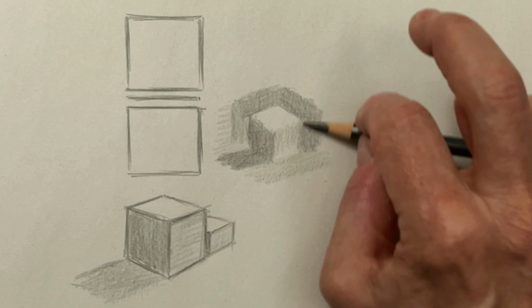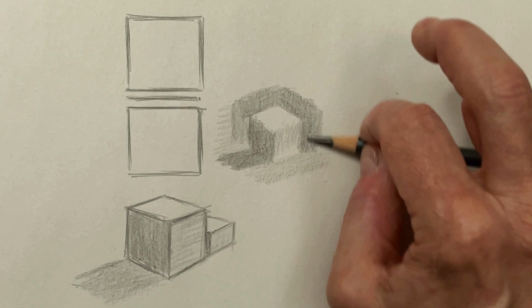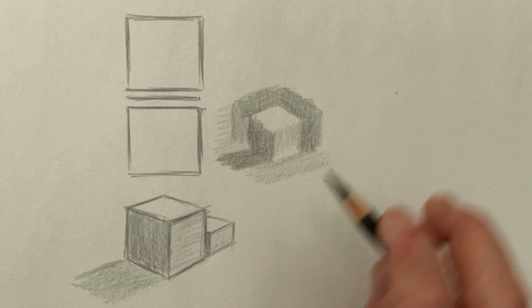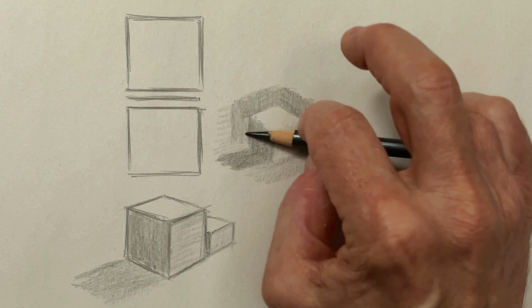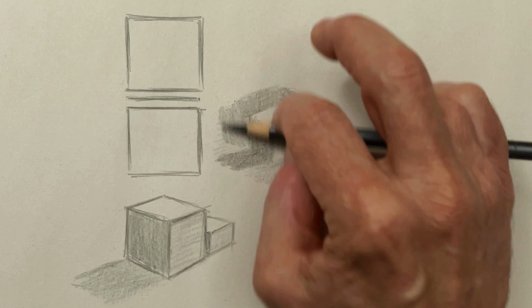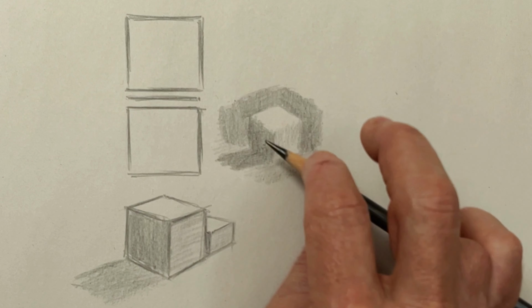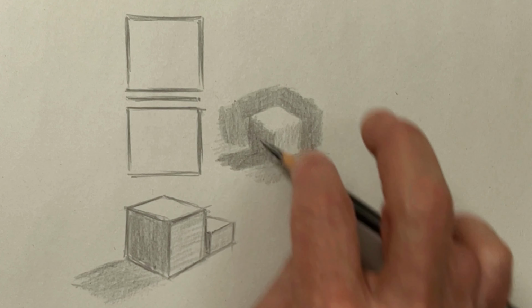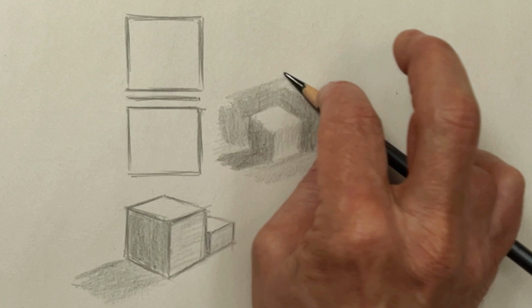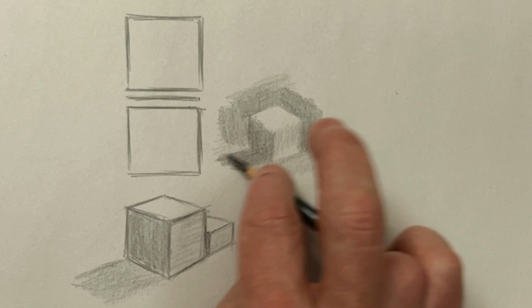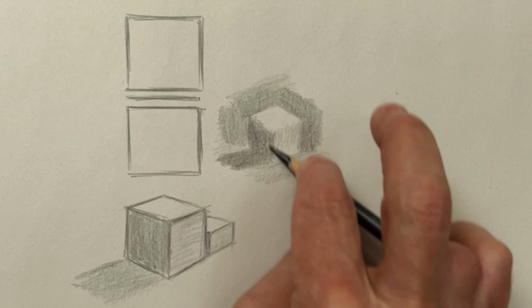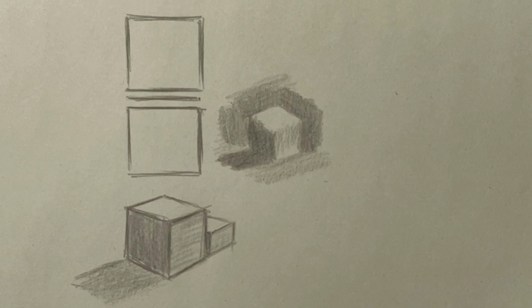There we go. And if you want a little more definition, put a little more darkness right next to it. All right, so there are two different ways of building a cube, starting from a square, both with linear mark making and mass mark making, and simply increasing pressure to create a darker edge.